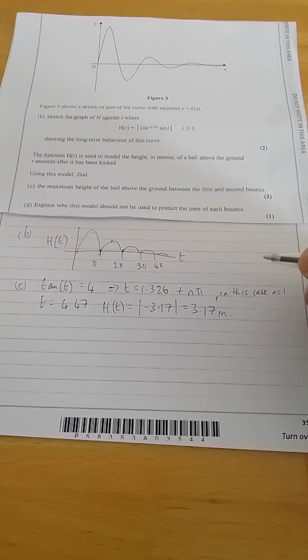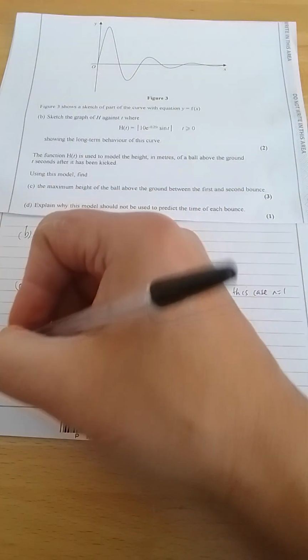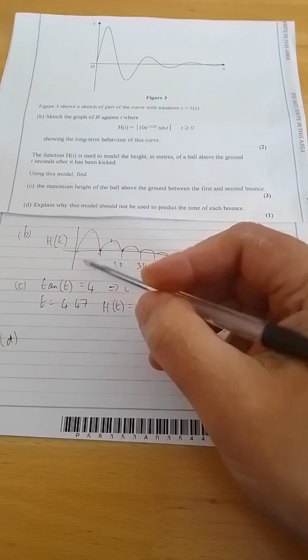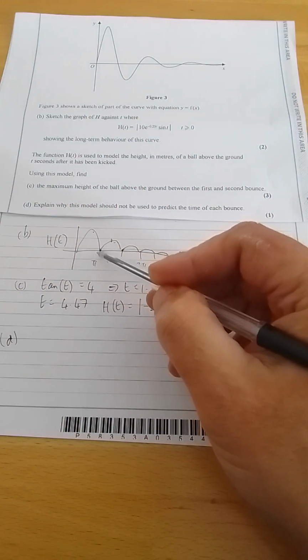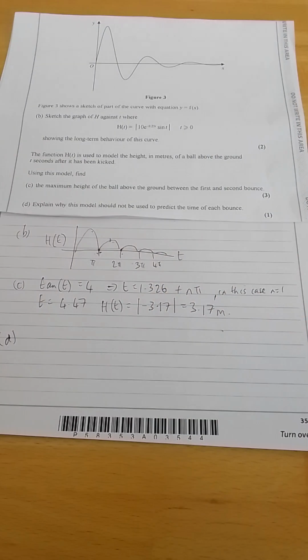Okay. Part D, explain why this model should not be used to predict the time of each bounce. Well, this is very simple. If we look at our bounces, they occur at regular time intervals every pi seconds. Of course, if you drop a ball, the first bounce takes a long time because you drop it from a great height. The second bounce takes less time because it only has to go up a little bit in the air before it falls down again. And the bounces get closer and closer together each subsequent bounce.